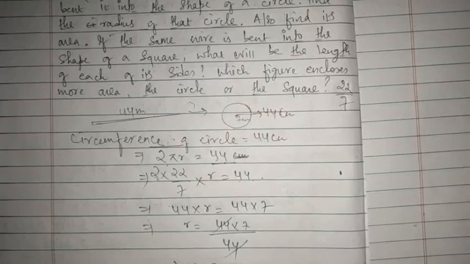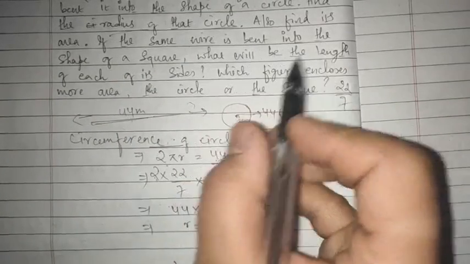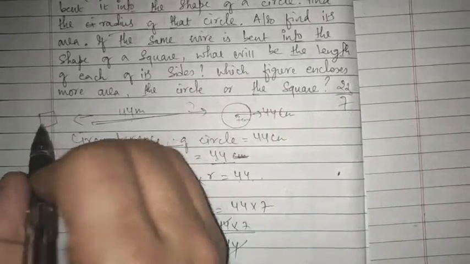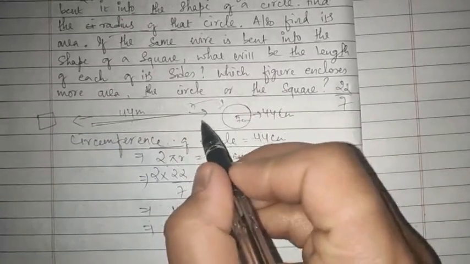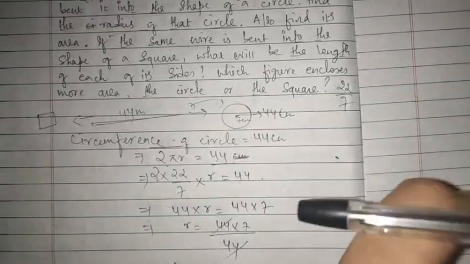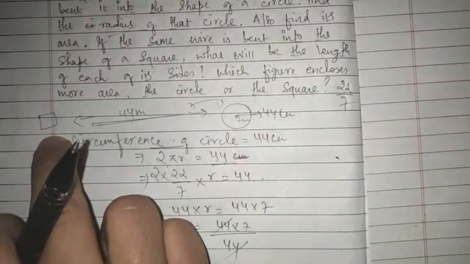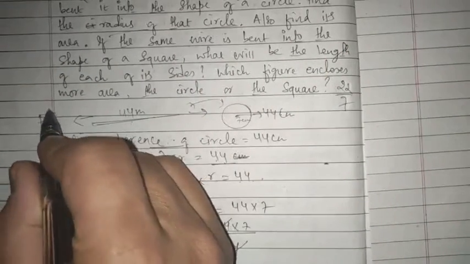Alright. Now the question changes here. If the same wire, this same wire, he is bending it in the shape of a square. First of all he converted it into the circle, and they asked us to find the radius. We found 7 centimeter. Now they are saying that the wire was converted into a square. Then what we have to find is the length of each side. That means you have to find each side.